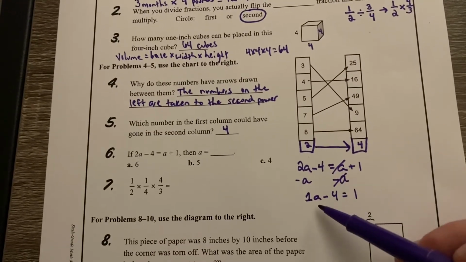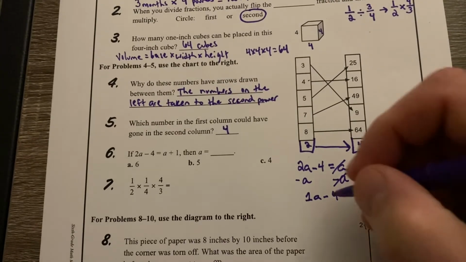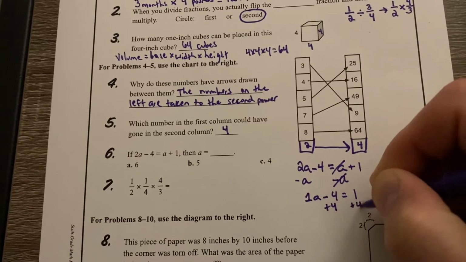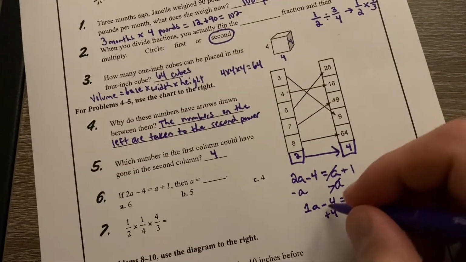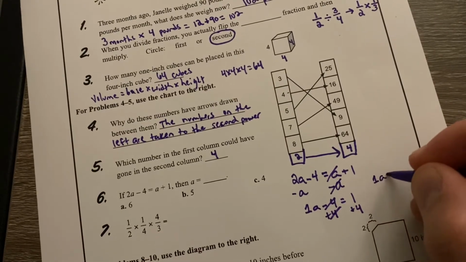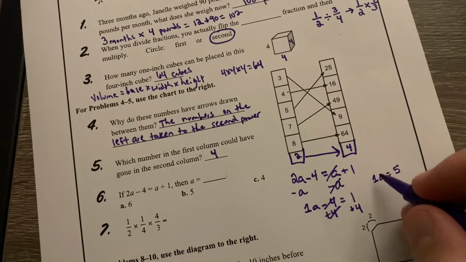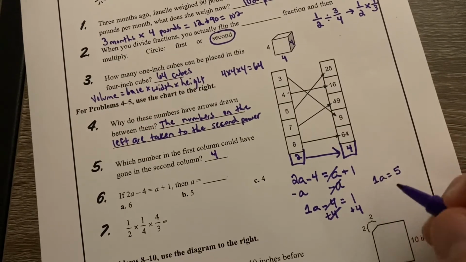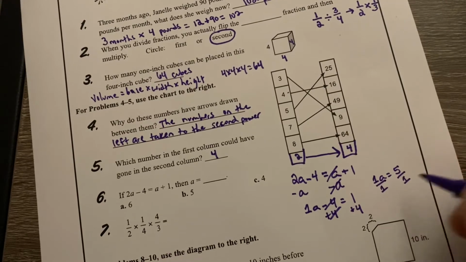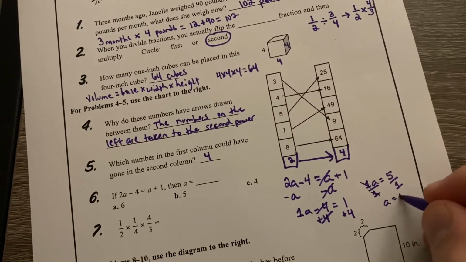Now again, I'm trying to figure out what a is, so I need to get rid of this minus 4 right now. So I'm going to add 4. Those cancel out, so now I have 1a equals 5. And then to get rid of this 1 that's in front of the a, I would divide by 1. So a would equal 5.